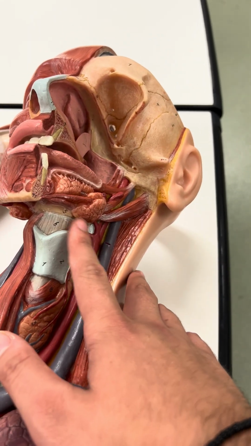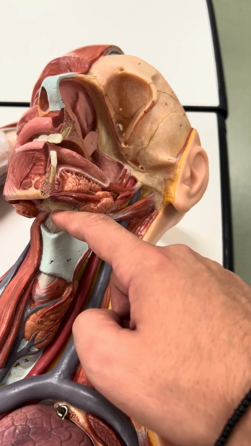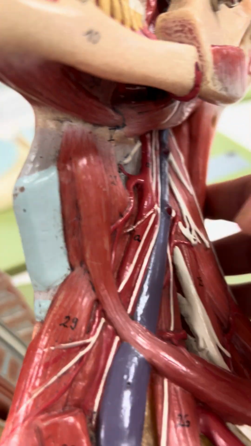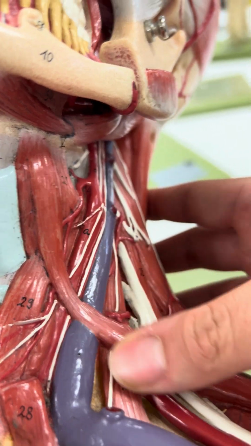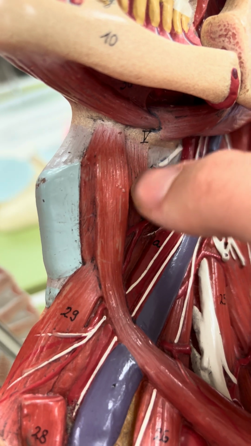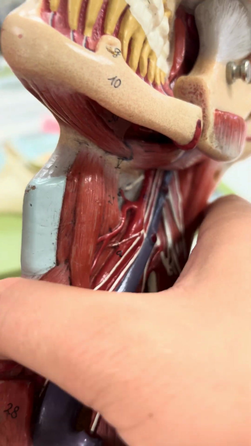It's a small muscle that attaches from the thyroid cartilage to the hyoid bone. Let me just check over here. Okay, so this would be the omohyoid, and I want to say this deeper layer is the thyrohyoid. It's just a very small muscle.